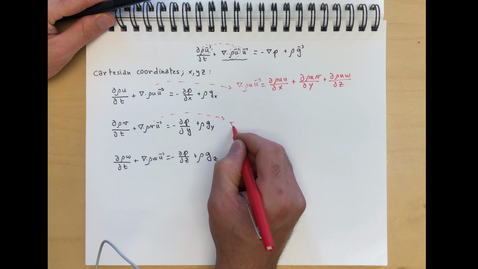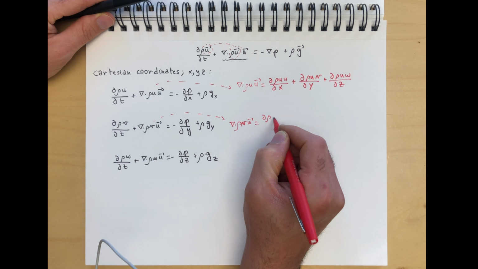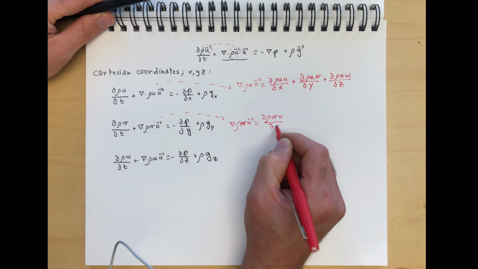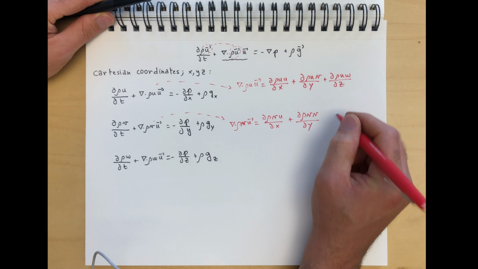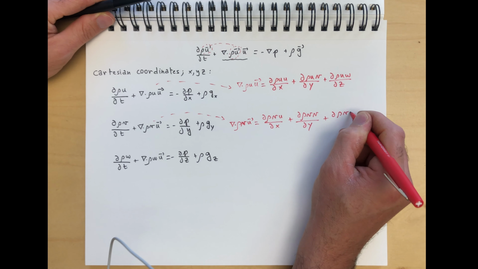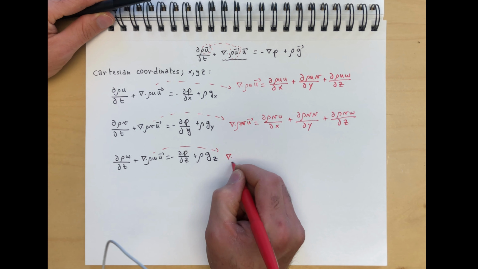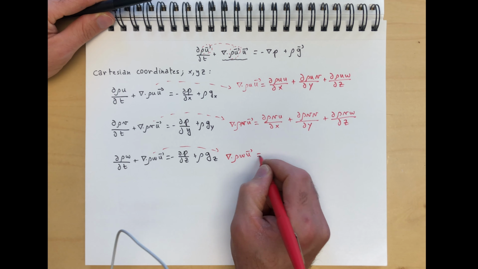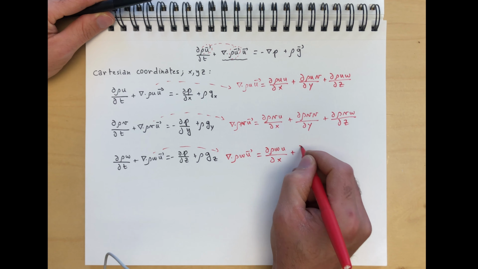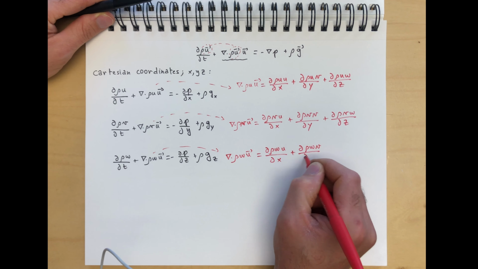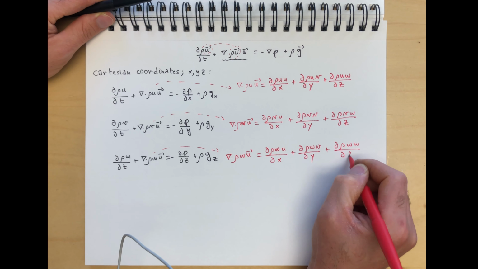This gives you div rho v u is equal to partial rho v u by partial x plus partial rho v v by partial y plus partial rho v w by partial z. Same thing here. Div rho w vector u is d rho w u by dx plus d rho w v by dy plus d rho w w by dz.